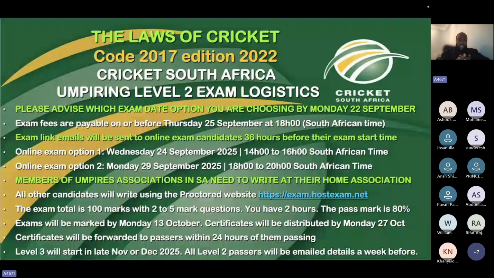Anyone not in Cape Town will be writing the exam via exam.hostexam.net. Members of umpires associations in South Africa all need to write at their home association. So if you belong to Boland Umpires Association, you'll write at Boland Park. If you belong to KwaZulu-Natal Cricket Umpires Association, you will write at Kingsmead, and so forth.